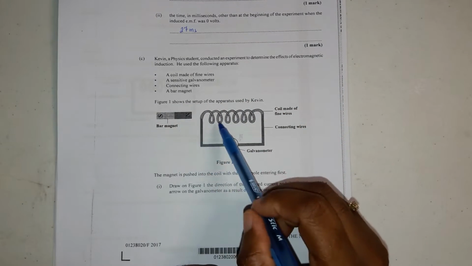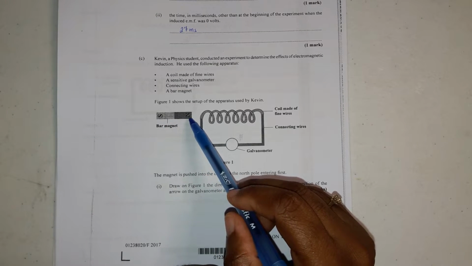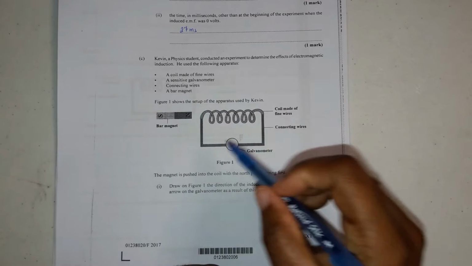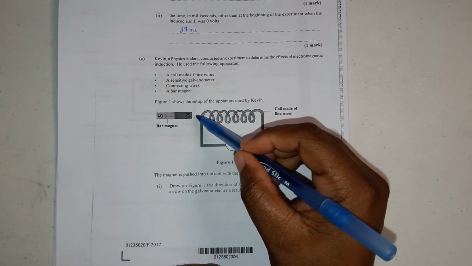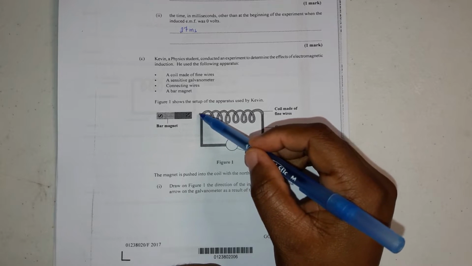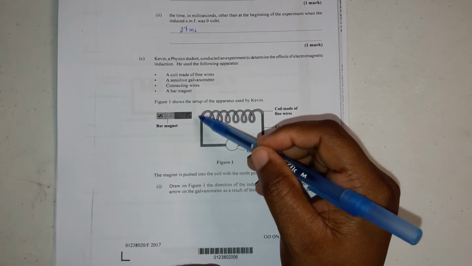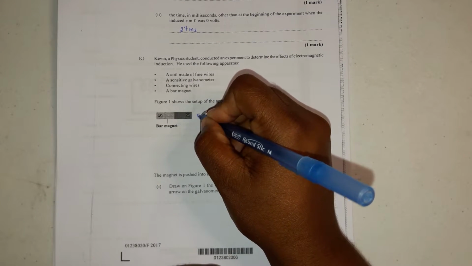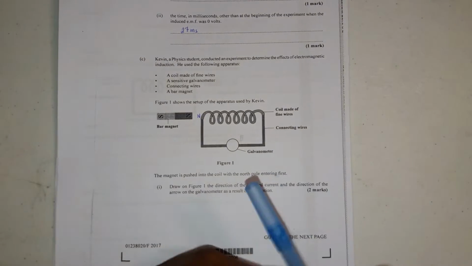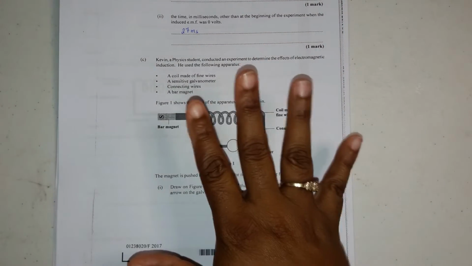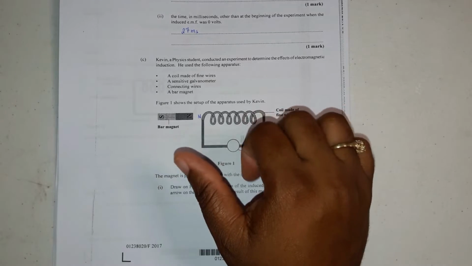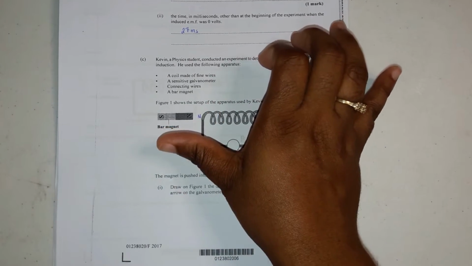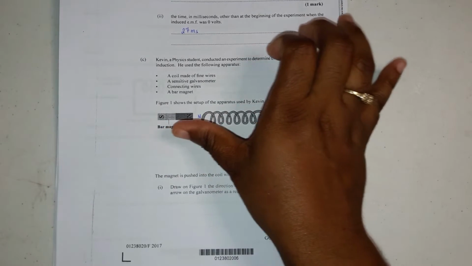So whenever you're pushing the north side of a magnet into a solenoid, and this is a solenoid, the end that is facing the north magnet will behave so as to oppose the action. It's a conservation of energy. So this becomes north, and because of that, you would use your right hand grip rule. Your thumb always will be in the direction of the north, and this is north right here.